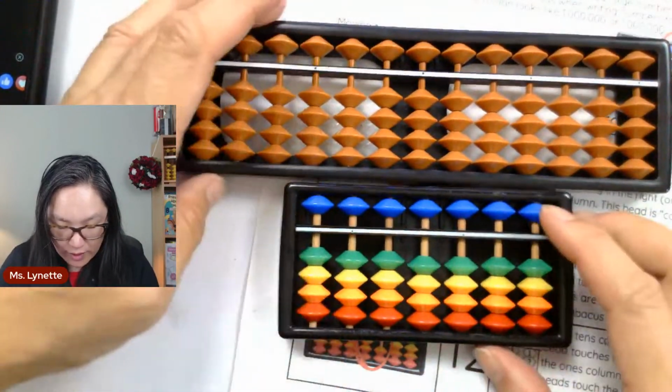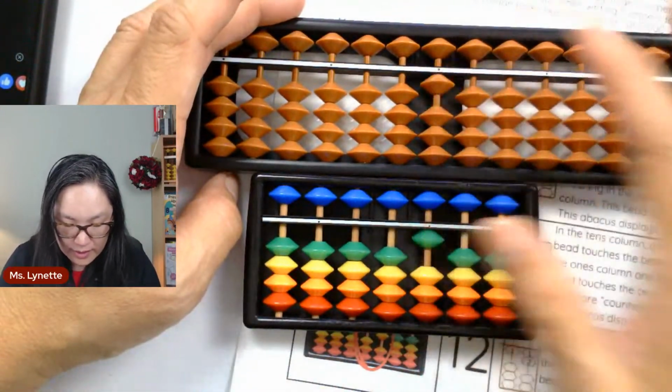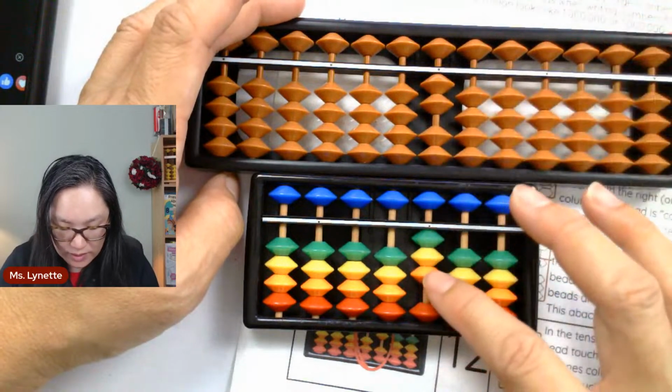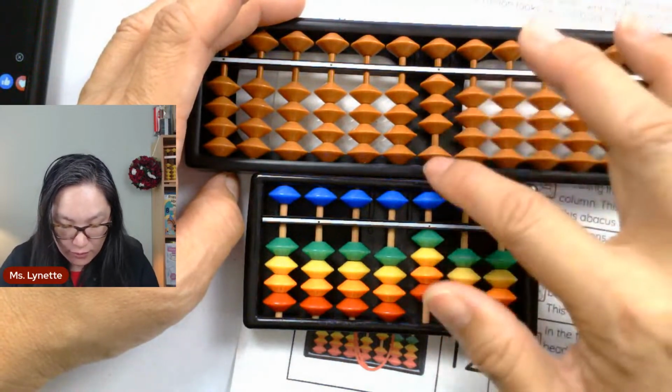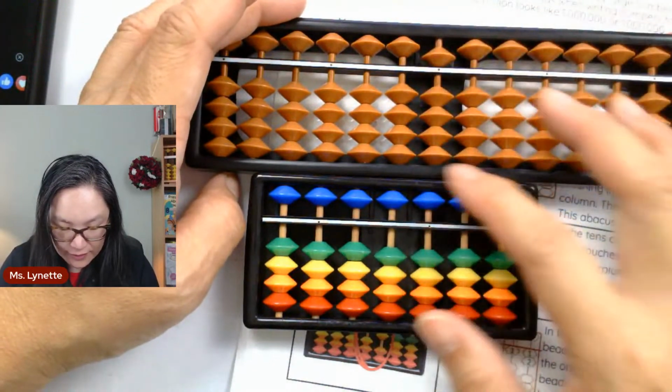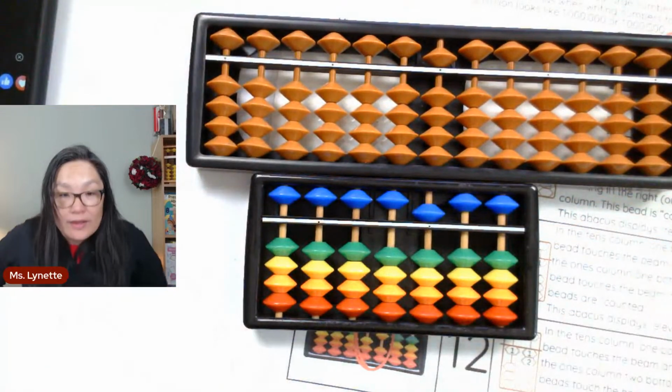So when we do it, right, we have 1 and then that's 1. This is 2, this is 2. This is 3, 3, 4, 4. And then this is 5. Notice how they all work the same.